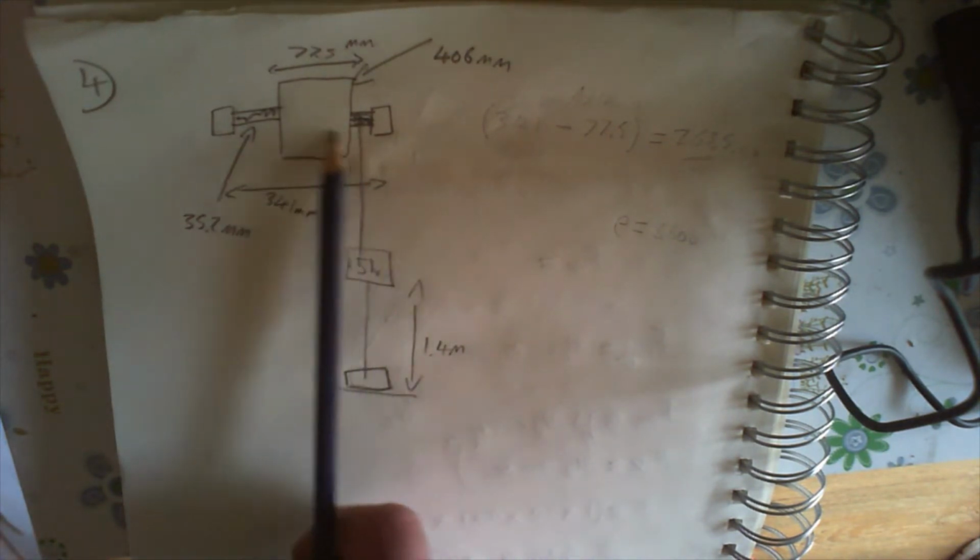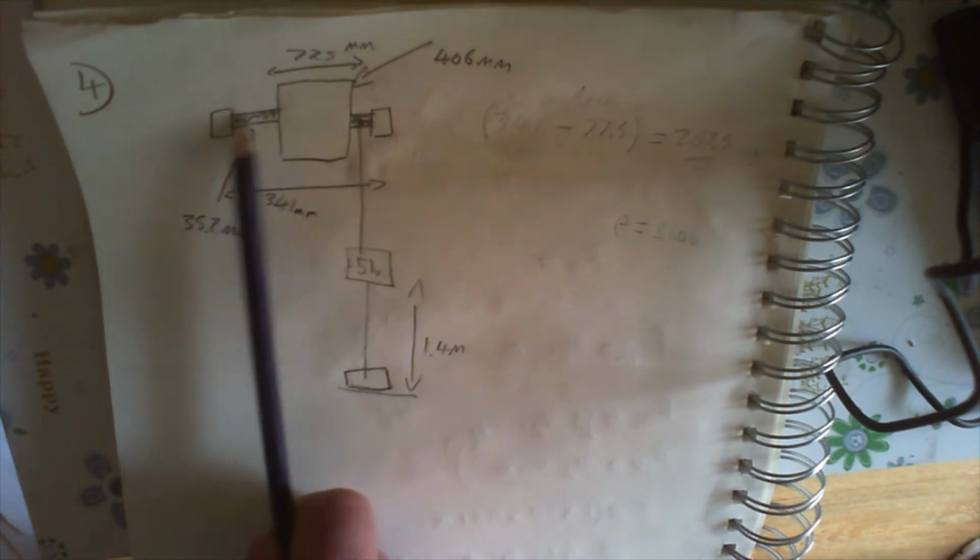Question 4. We're wanting to find the moment of inertia for this. Not a very well drawn axle there, a bit off balance. It's very similar to the question in the exam last year. Firstly we want to find out the volume of this, and then use the density to find out the mass.